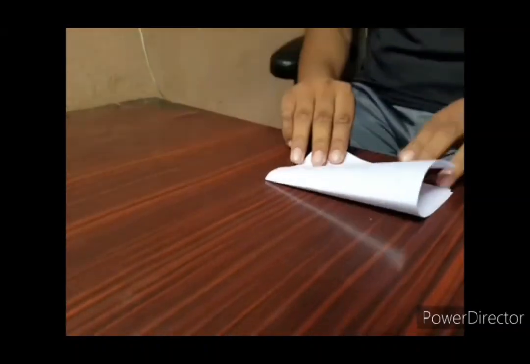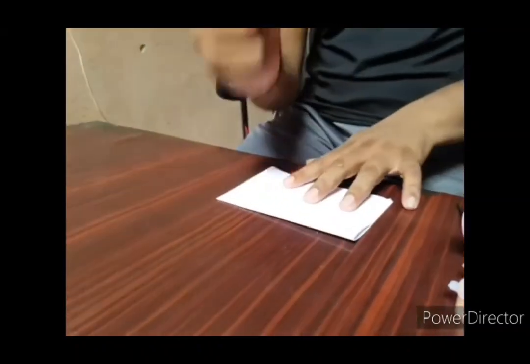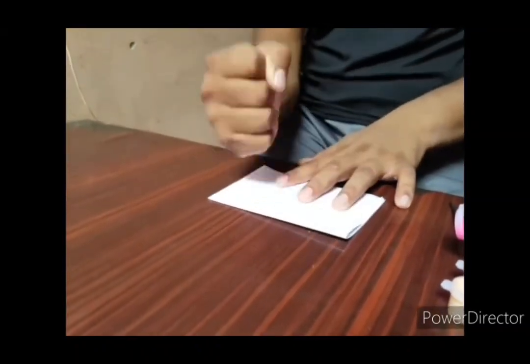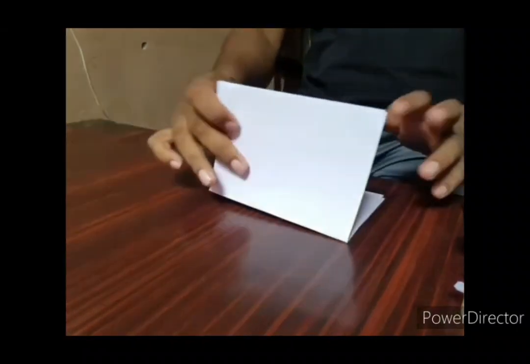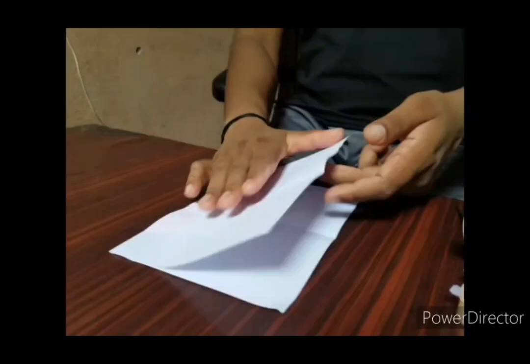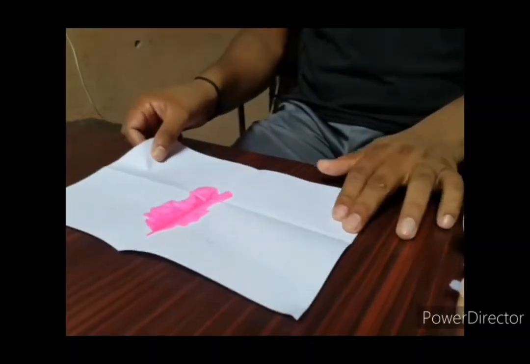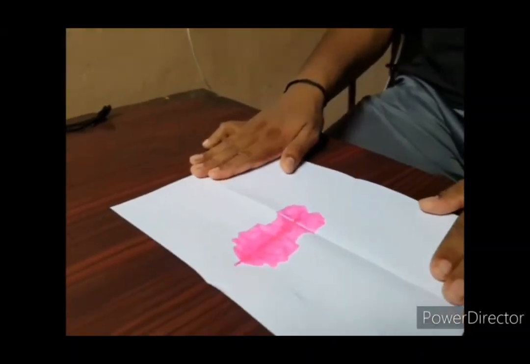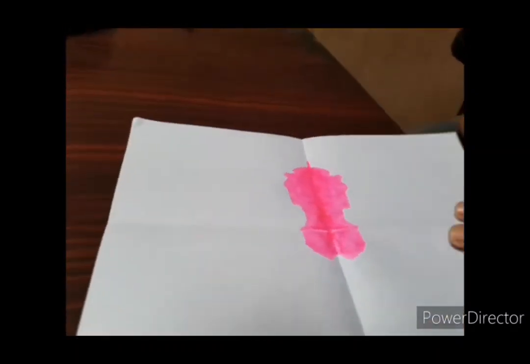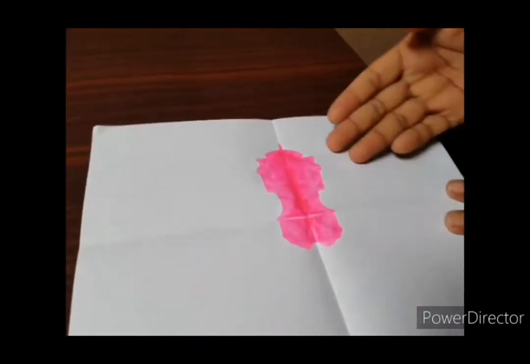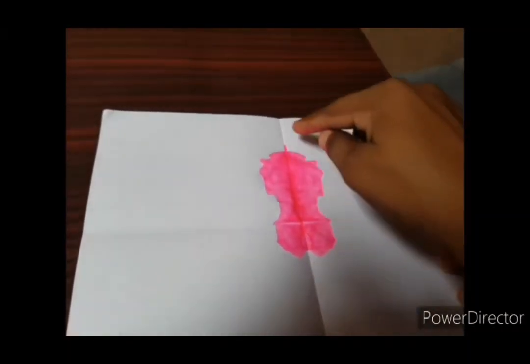Now one more fold and punch it by pressure, and we open it back. Now what will we see here? If you are clearly visible to this, here is a shape and two different lines of symmetry. One is this one and one is this one.